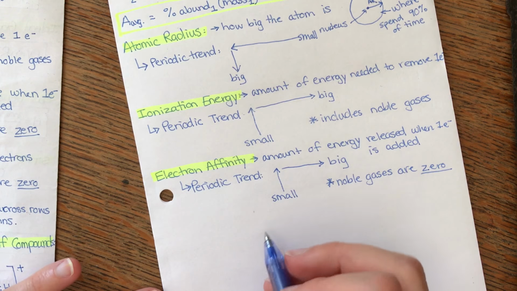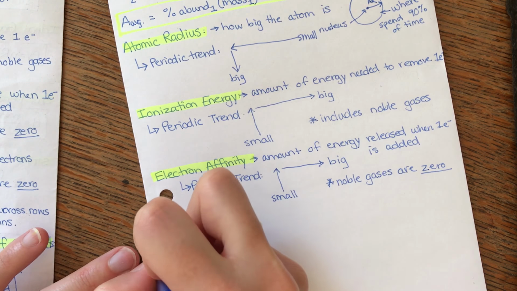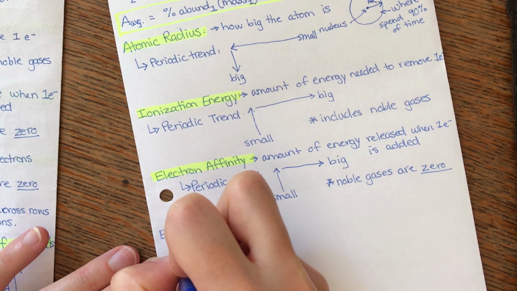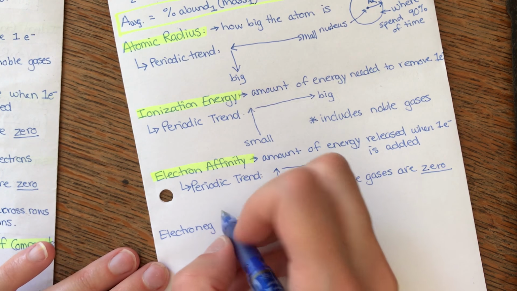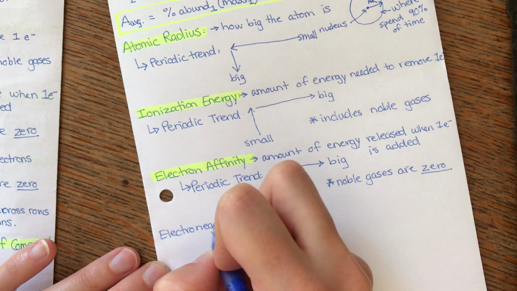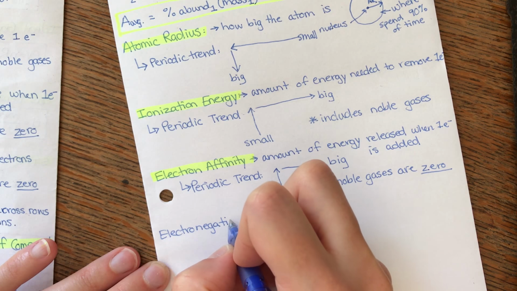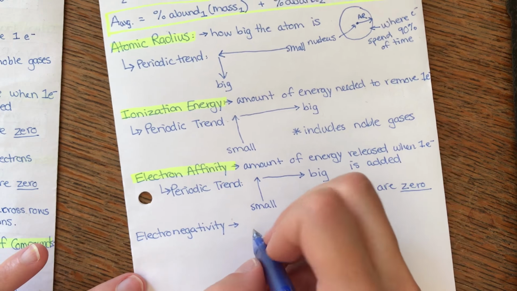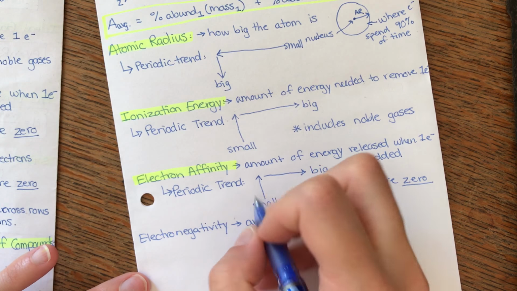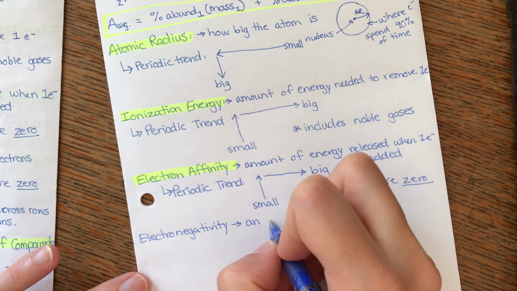And the very last one is electronegativity. Don't forget, you have your electronegativity table on the back of your periodic table that shows the electronegativity of each element. And so electronegativity is an atom's ability to attract electrons.